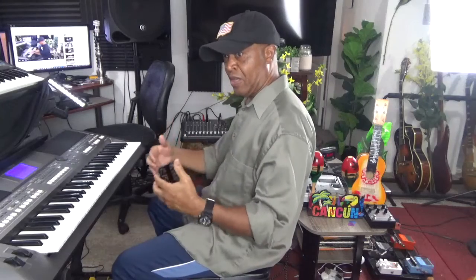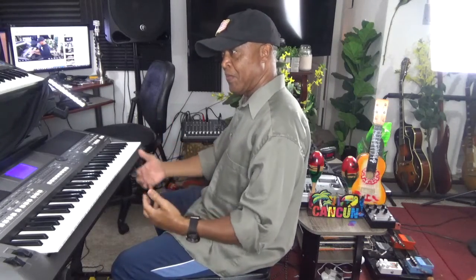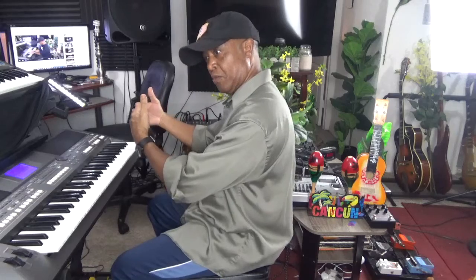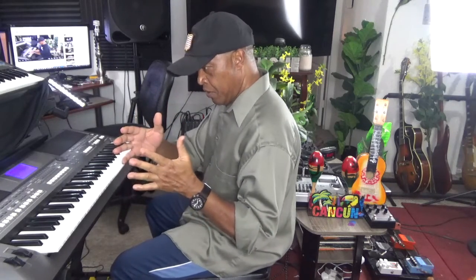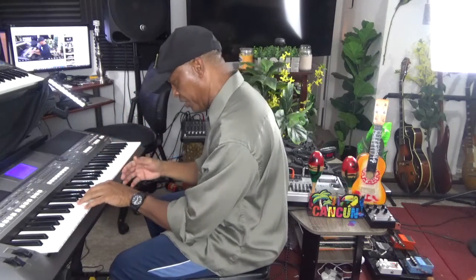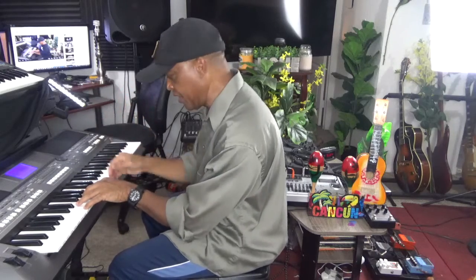Remember, we are still playing in the key of C major, with diatonic progressions. This is G, which is now my 1 chord temporarily.